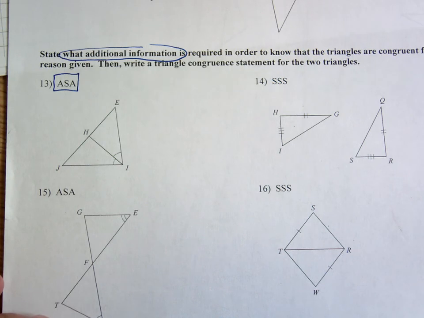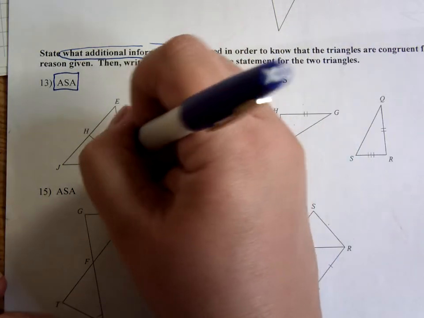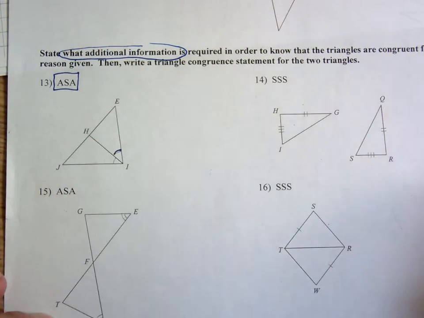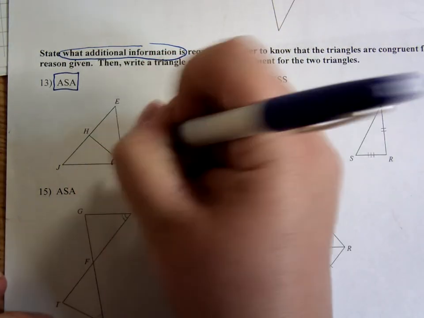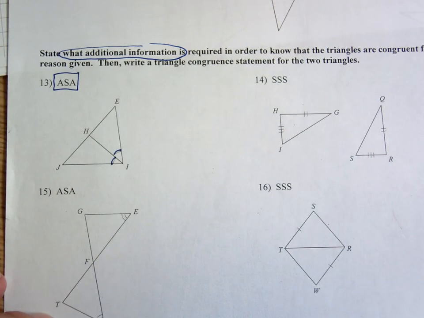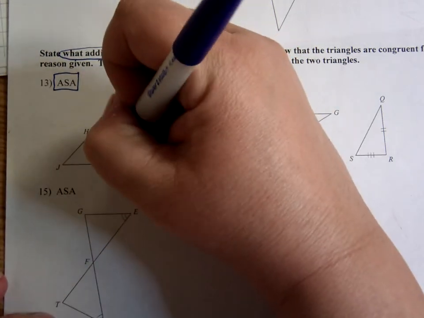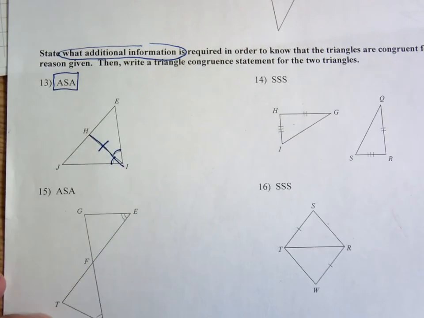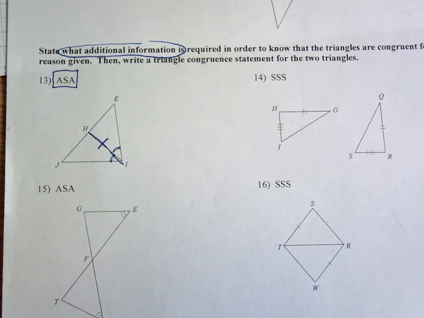So the first thing I need to do on these is to look and see what I've already been told. So I've already been told that angle HIE is congruent to angle HIJ. So that's one pair of congruent angles that I have. I also have a shared side in HI, so that's congruent to itself. So far I have a shared side and a pair of congruent angles. So that means I've got an S and I've got an A. For ASA, I need two A's.